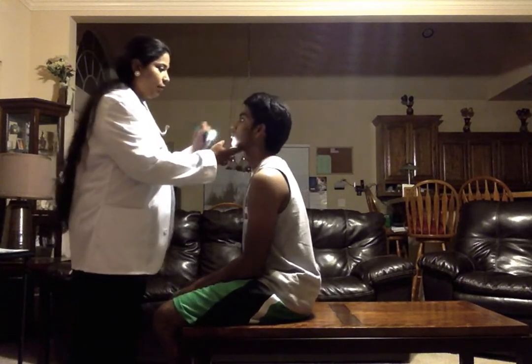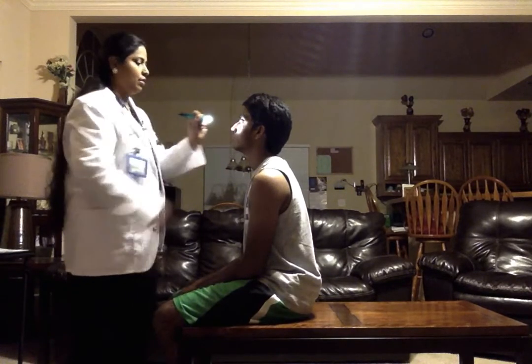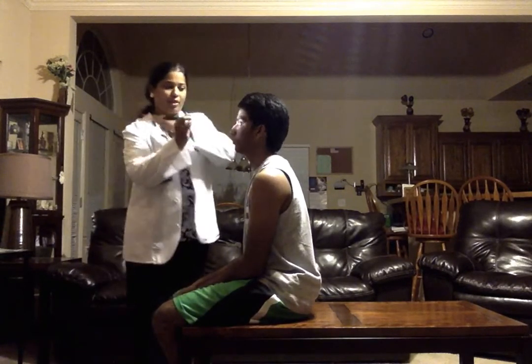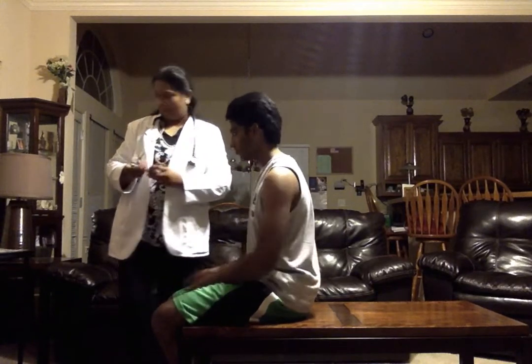Okay. I wanted to look at that one point down there. Yes. The light was shining symmetrically in both eyes. So when that test is normal, we don't have to do the cover-uncover test.